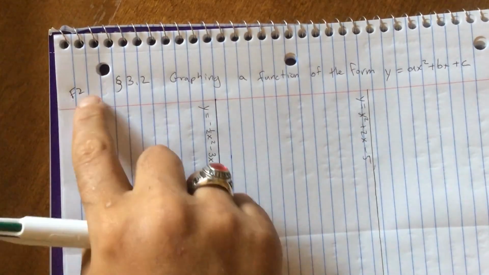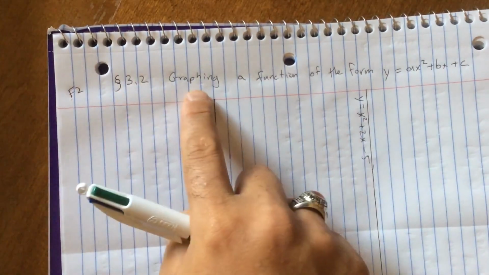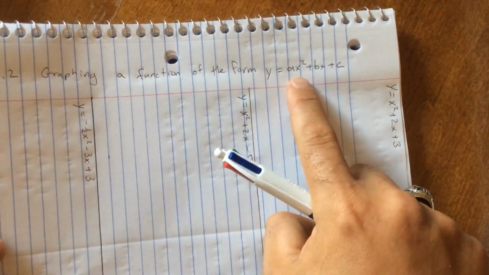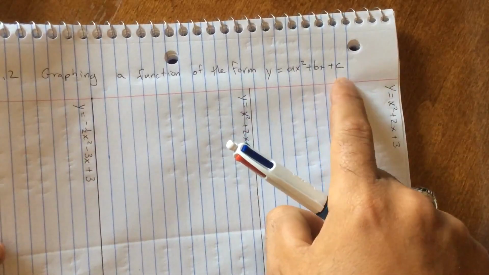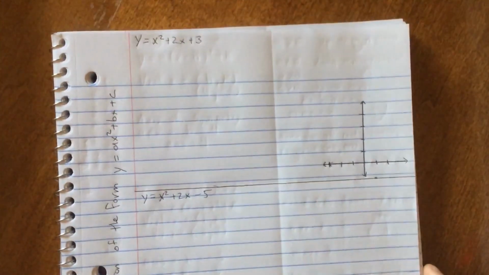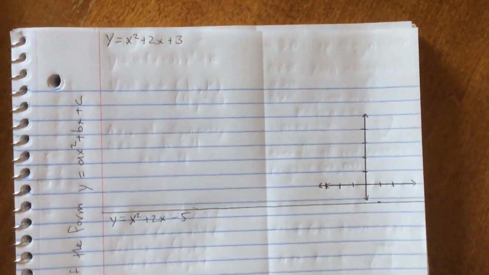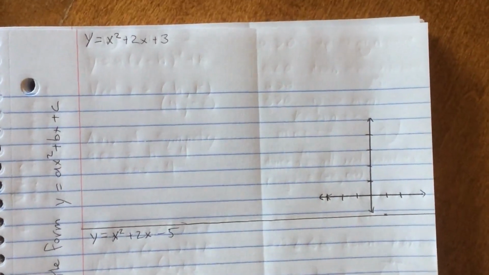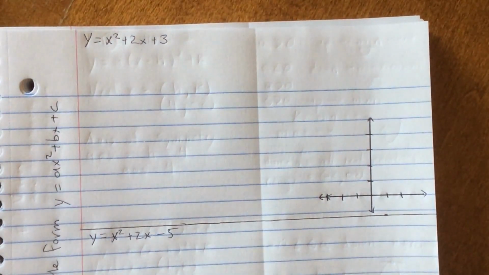This is foldable number 2, section 3.2, graphing a function of the form y equals ax squared plus bx plus c. So the first one we have here is this one. We know it's going to be a parabola. We're going to do this step by step.